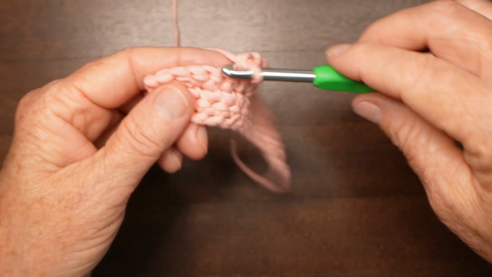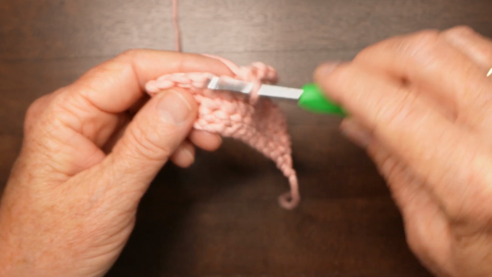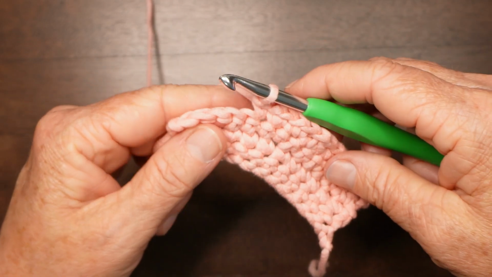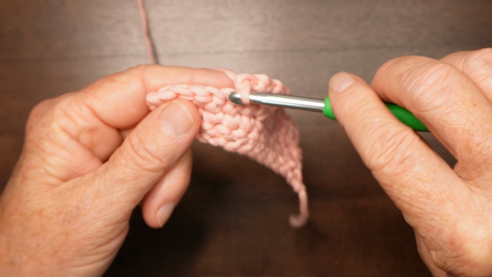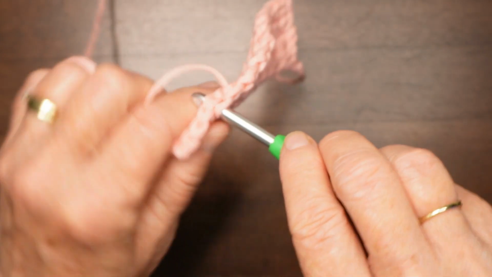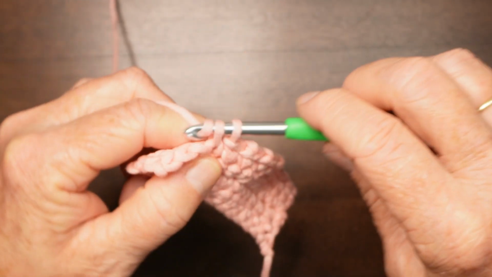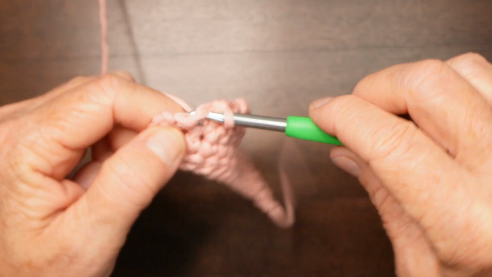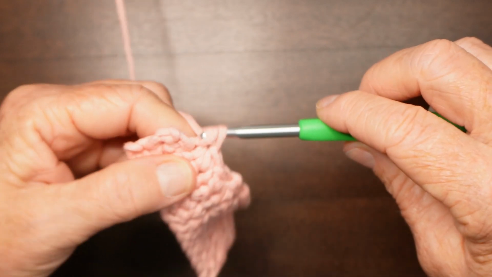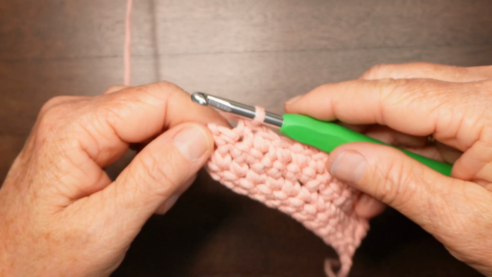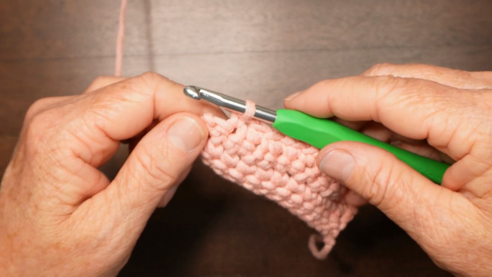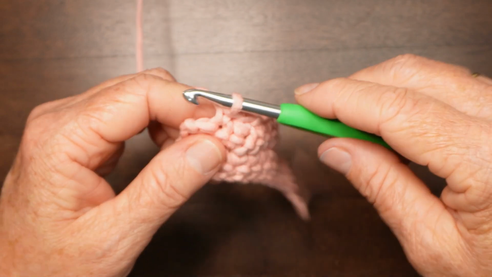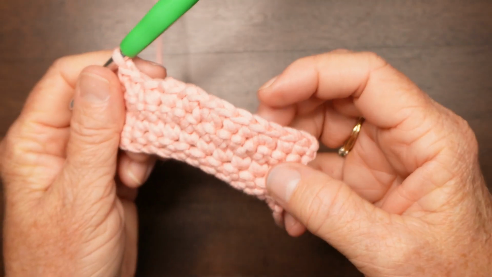Conversely, you can decrease by skipping a stitch without adding any stitch. So if I skip this next single crochet and just single crochet into the next one, that also decreases and will cause the work to curve in. So generally on a pattern, if they are saying decrease, you do what I showed you before, where you put 2 together.